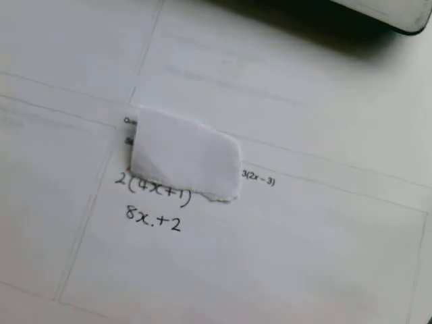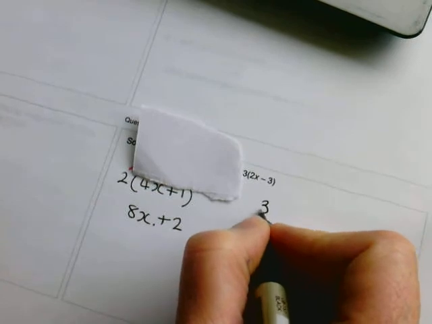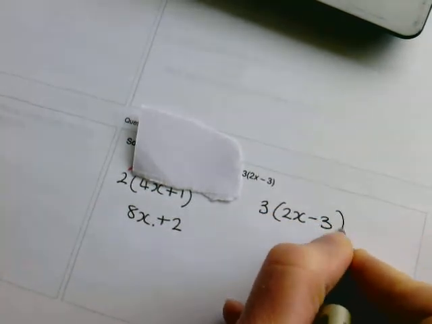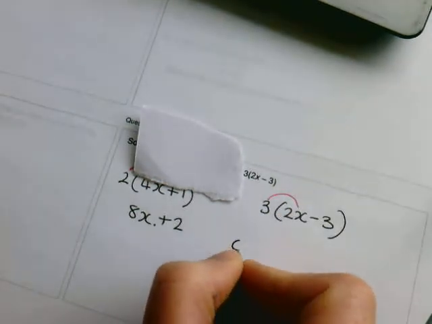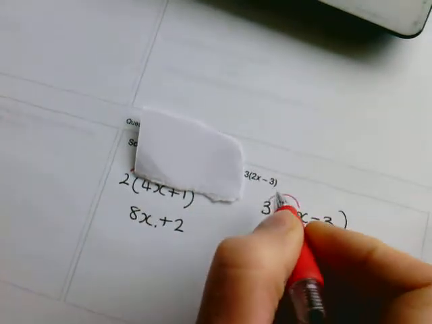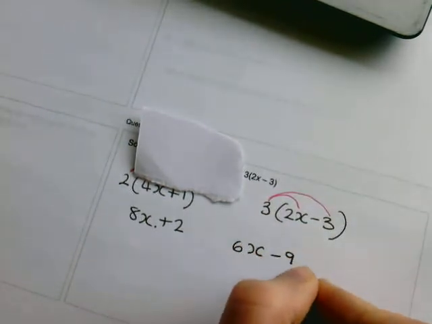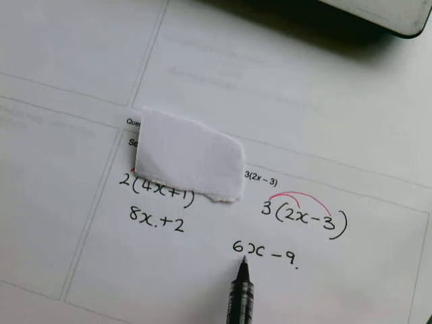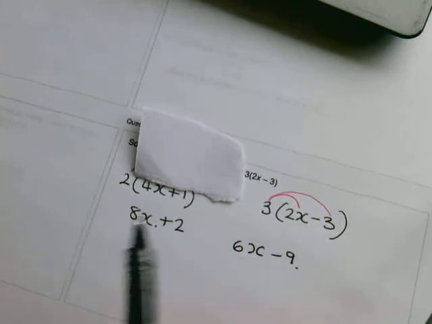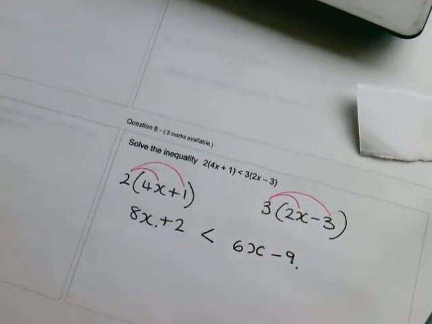So on this side I've got 3. I'm going to rewrite it again here so it's nice and clear. I've got 3 multiplied by 2x, which is 6x, and then 3 multiplied by minus 3, which is minus 9. And again this sign is going to stay the same. So 3 times 3 is 9. We've got a negative in here, so it's 6x minus 9. Then we're going to put our symbol back in. So we've got an inequality there.